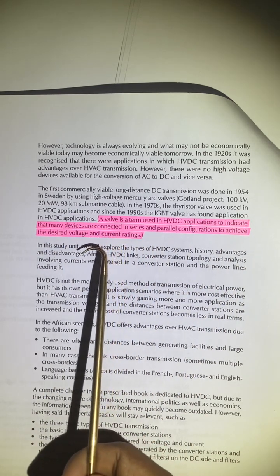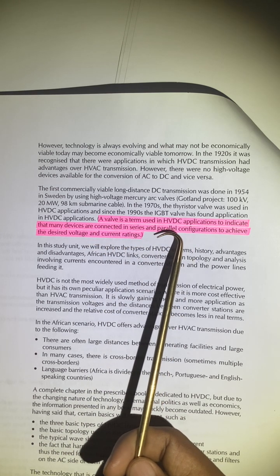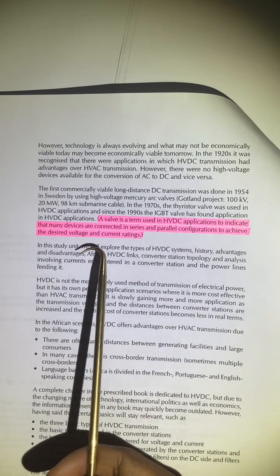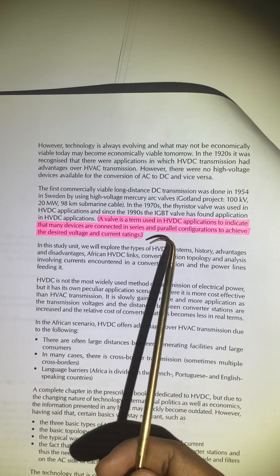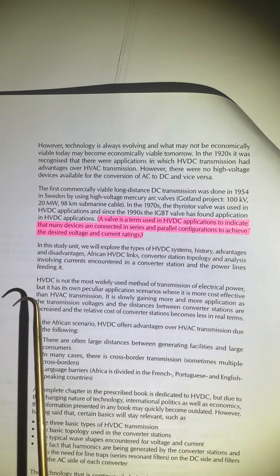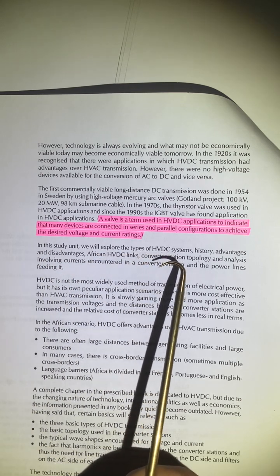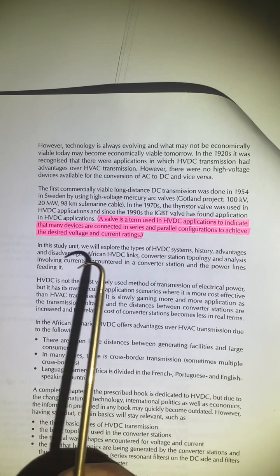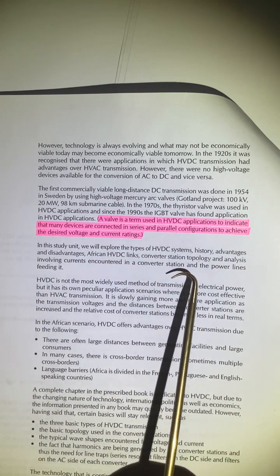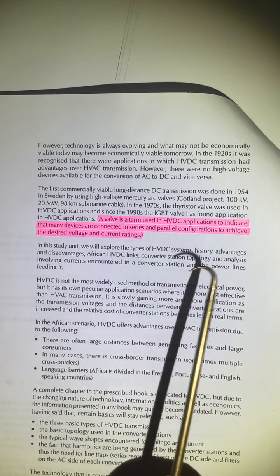A valve is a term used in HVDC applications to indicate that many devices are connected in series and parallel configurations to achieve the desired voltage and current ratings. In this study unit, we will explore the types of HVDC systems, the history, the advantages and disadvantages, the African HVDC links, converter station topology, and analysis involving currents encountered in a converter station and the power lines feeding it.